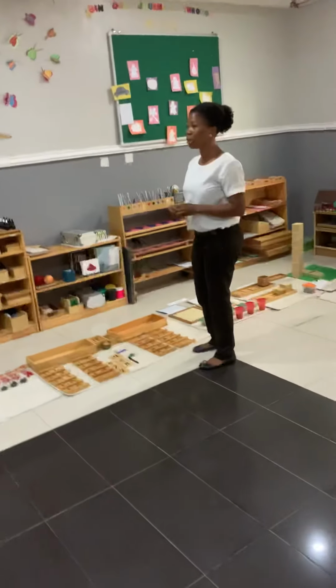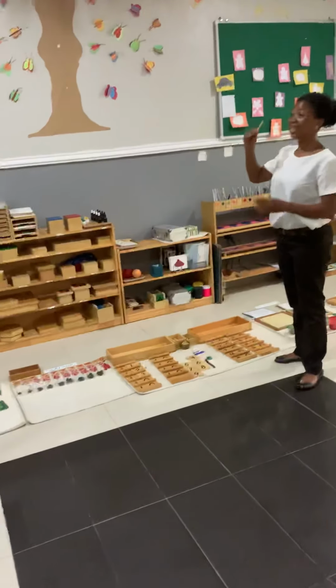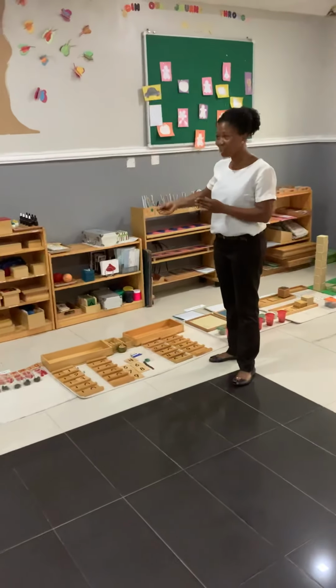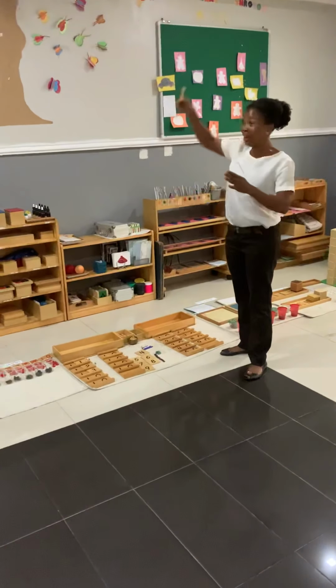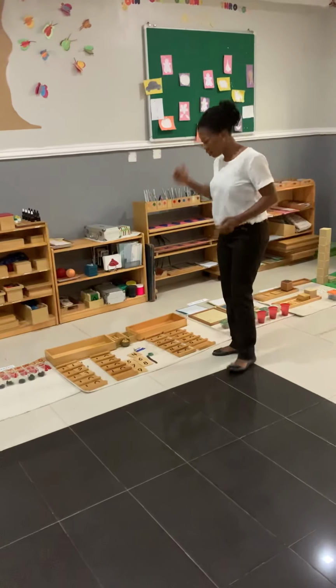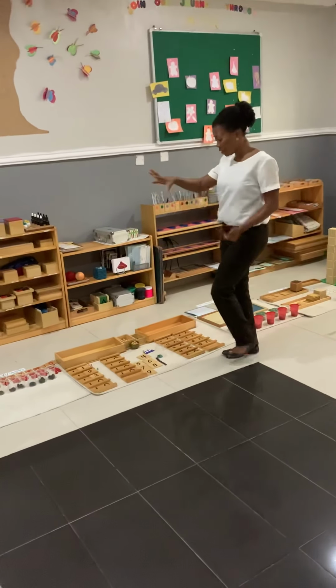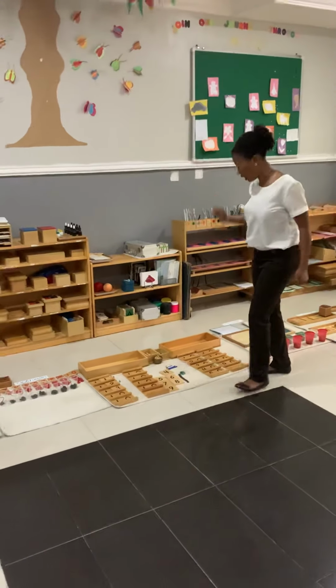Now, why do we do this? Because when a child gets to 29, they start writing 20 again. Some children do that a lot. When they get to 30, they write 30 again. But if they understand the sequence, counting in tens, 10, 20, then after getting to 19, we go to this trade-off.